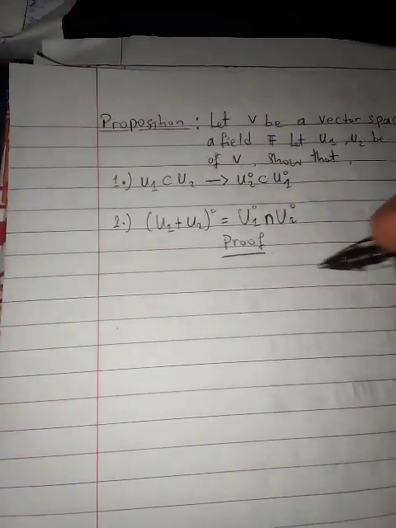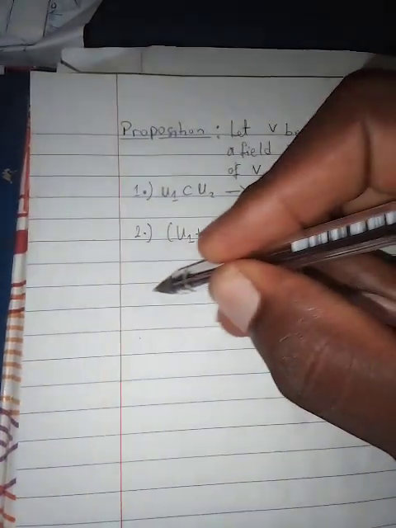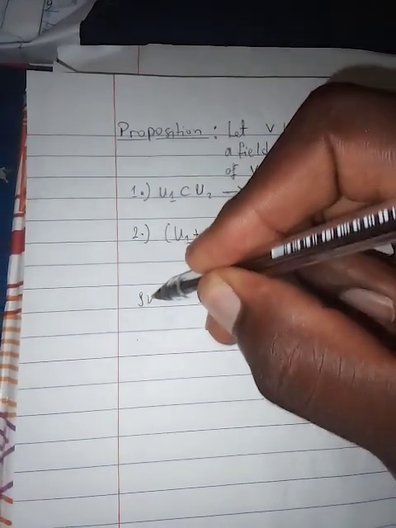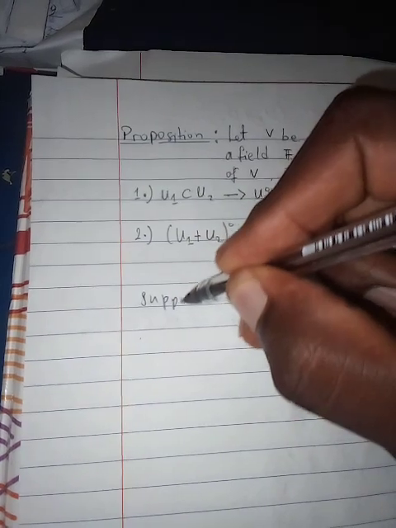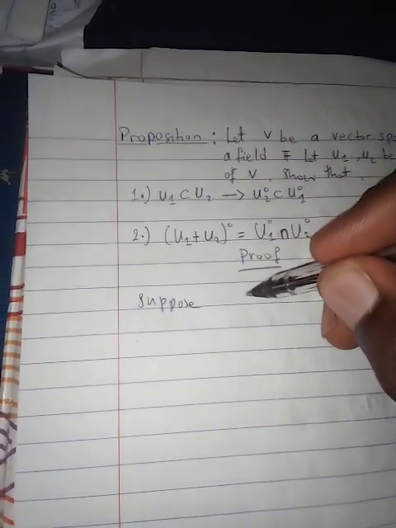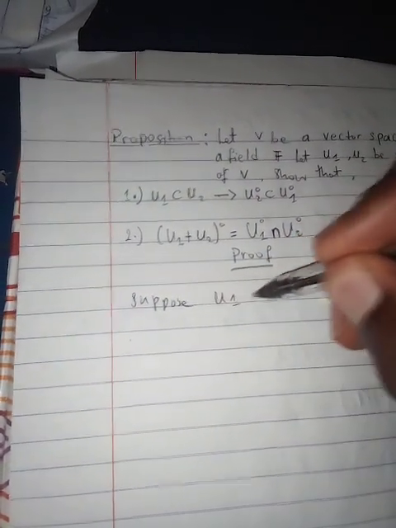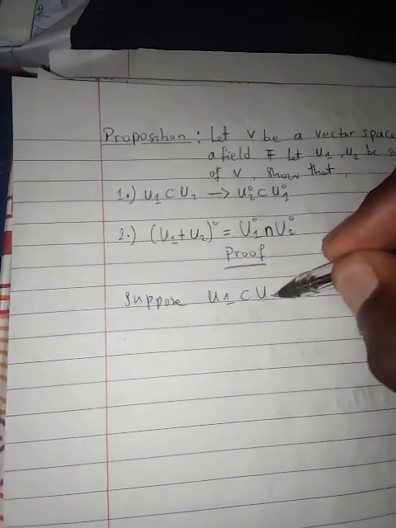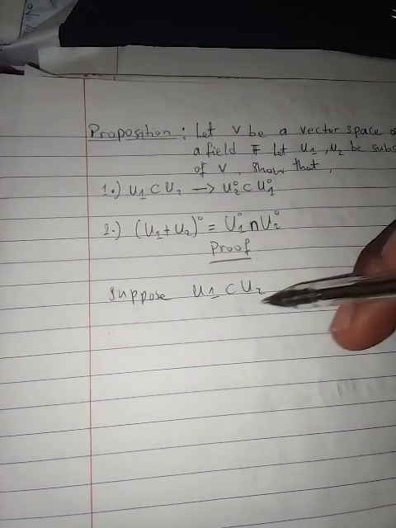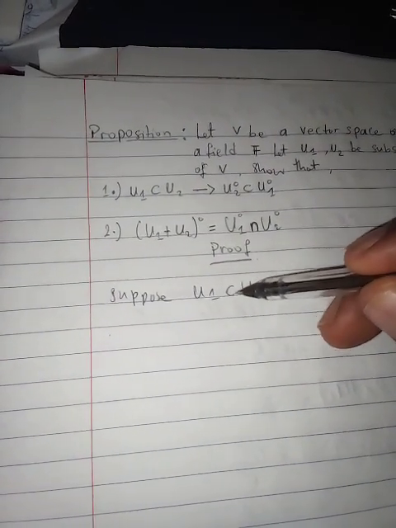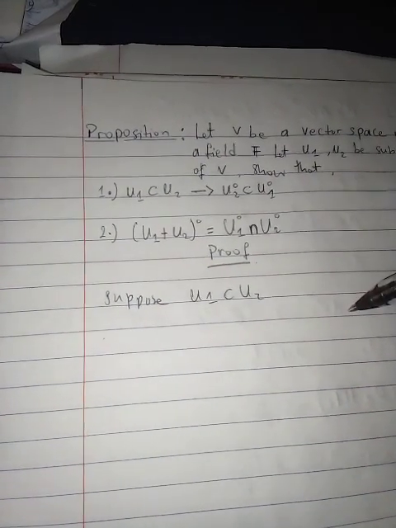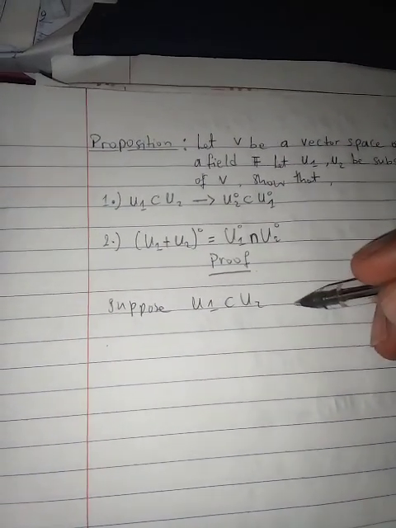So let's show the first point. We suppose U1 is in U2. This is a subset. U1 is a subset of U2. What are we required to show?